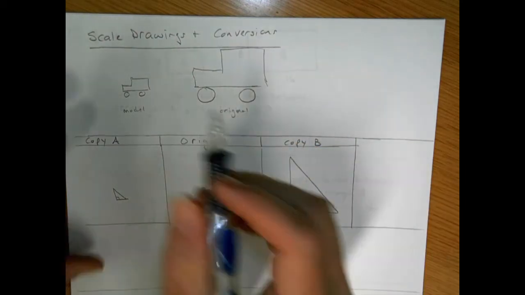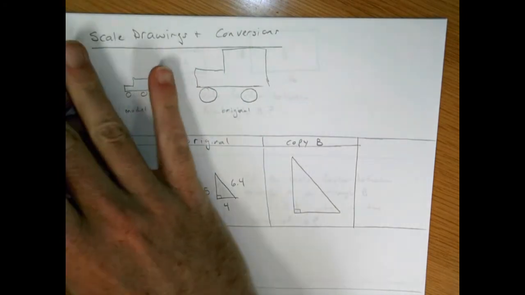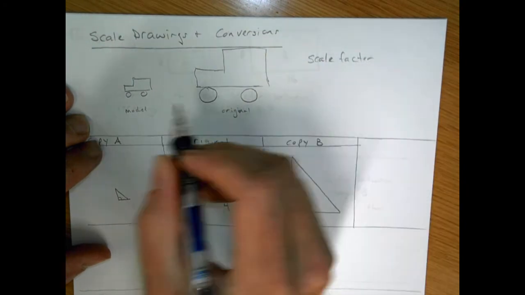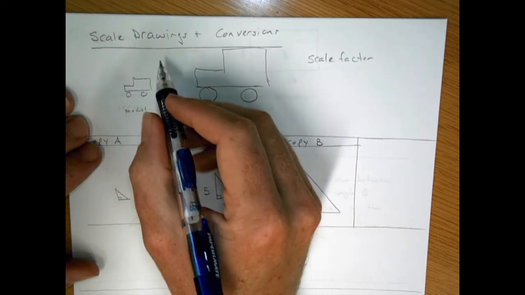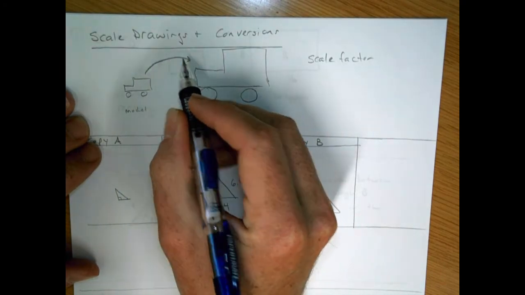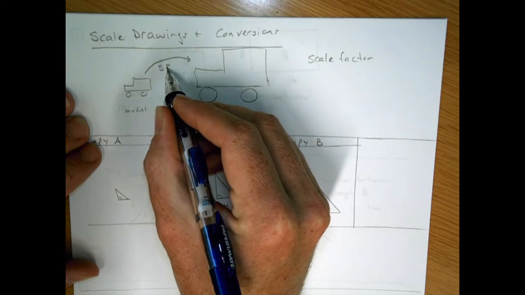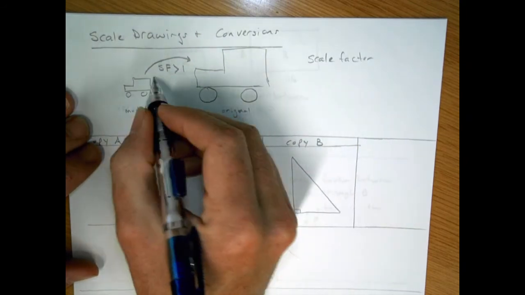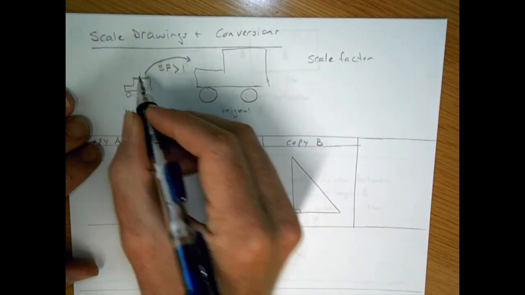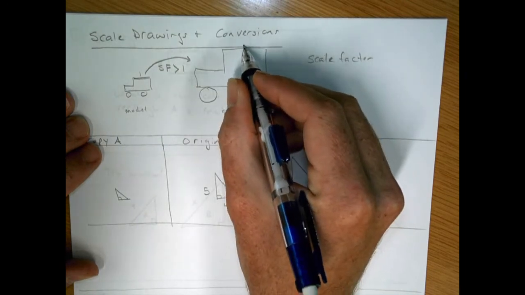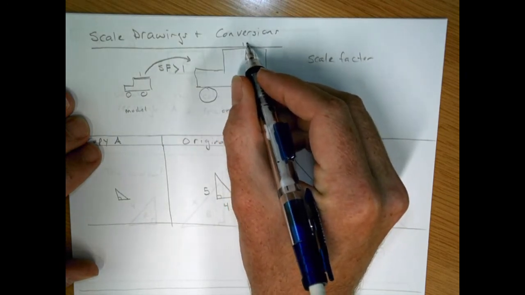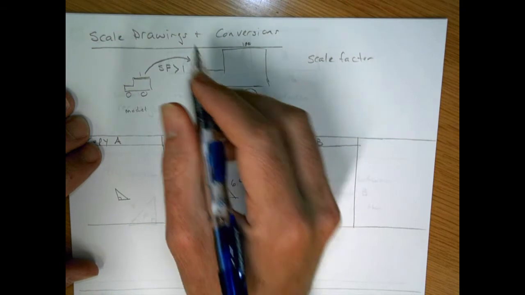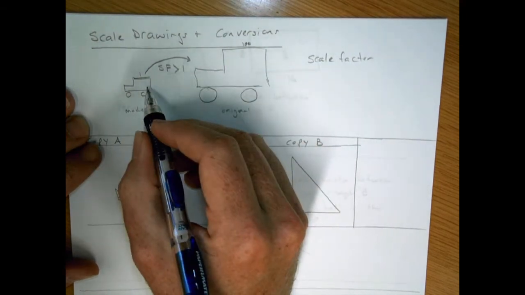And with a scale drawing, you're taking one measurement and using what's called a scale factor to change one to the other. If I'm going from a small to a larger object, I'm going to have a scale factor that's greater than 1. Because if the top of this car had a measurement of 1, then the measurement up here is going to be something larger than 1. It might be 10, or maybe even 100. If we're talking about inches, this is a model car that's 1 inch long, and this is 100 inches long. So I'd have a scale factor that's larger than 1, going from small to large.